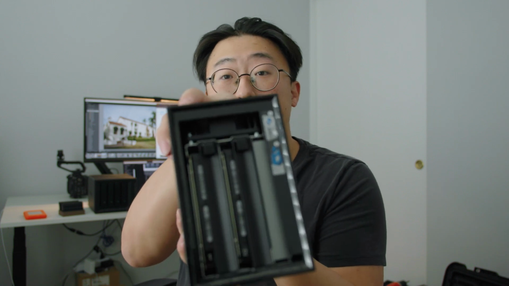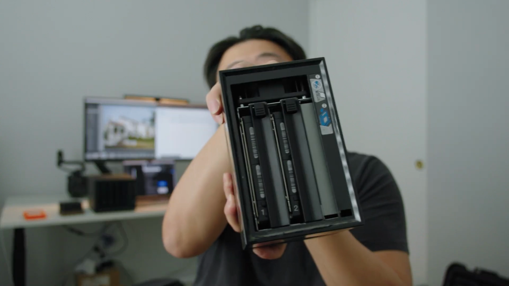And so if you look inside, that's what it looks like. And what I like about it is that these just pop right out. I'm not gonna pop them out, but as you can see, these 2 drives, what I recommend is you run with these drives because, actually, I will pop them out for you.